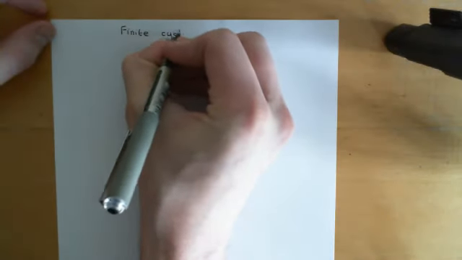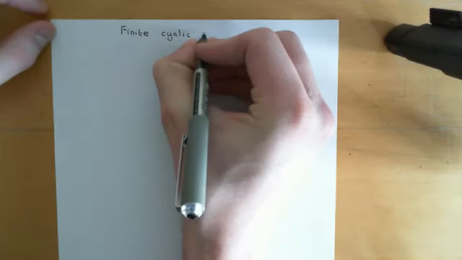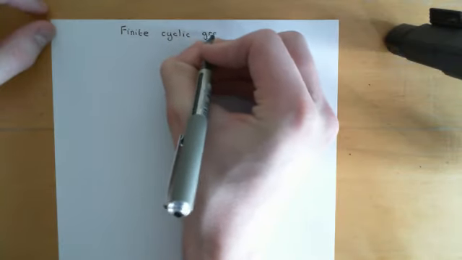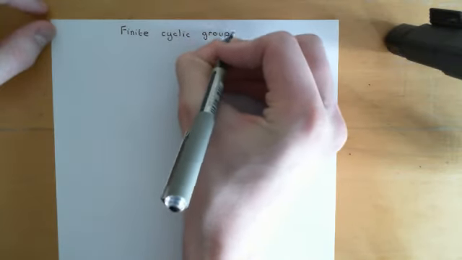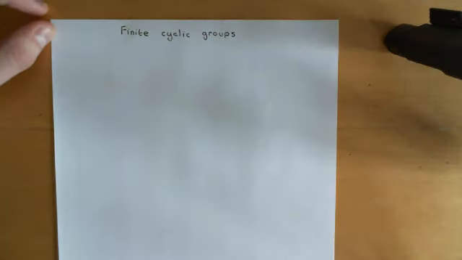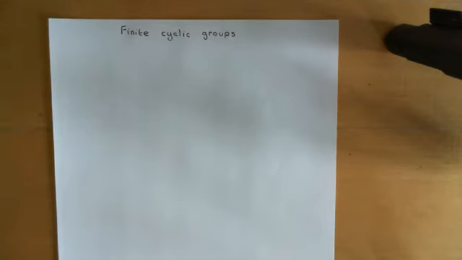Okay, so in the previous video, what we looked at was the symmetric groups, which was a whole class of groups, loads of different groups. So for instance, we had S1, S2, S3, S4, S5, okay? And they were all created in a similar way. The finite cyclic groups are similar to that. They're a whole class of groups, loads of different groups that are all created in a similar way, basically.